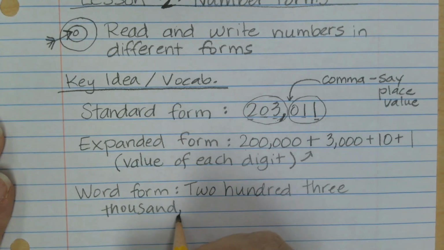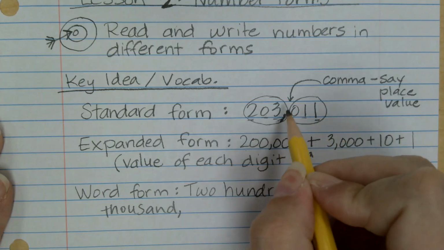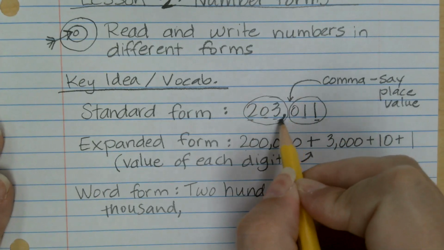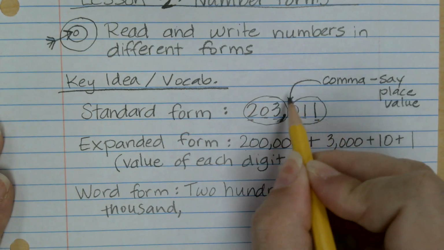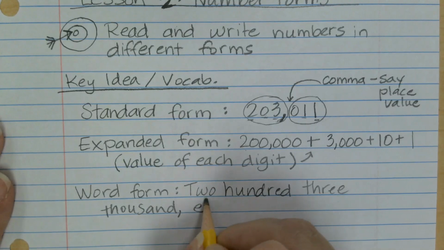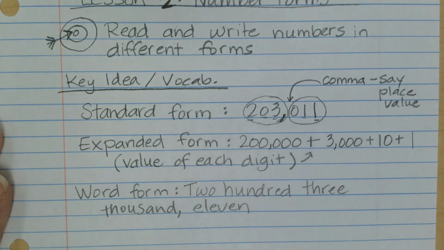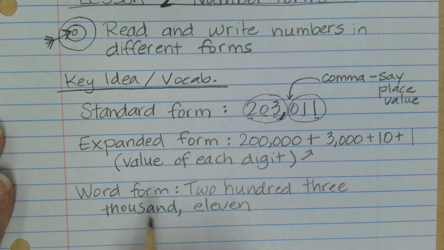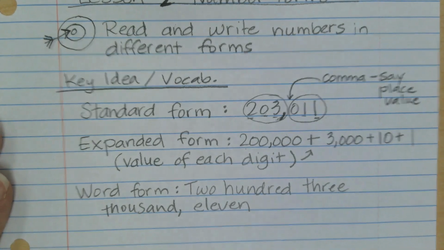And then I'm actually going to put a comma there as well, right? That's the first period, 203,000. And then this next part, I would say 11. So that would be an example of word form.